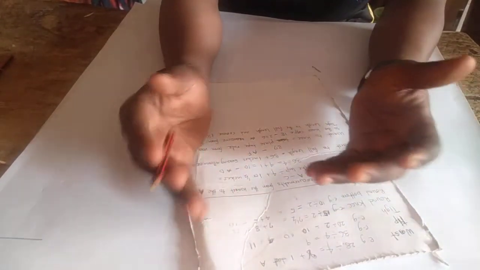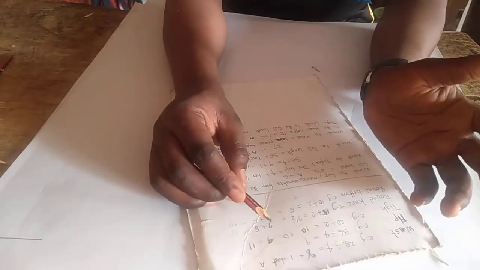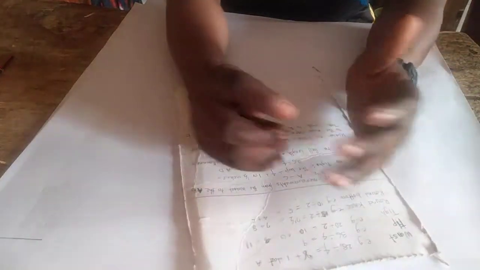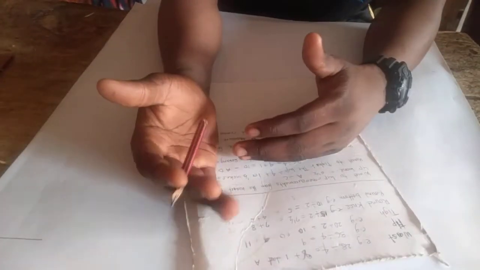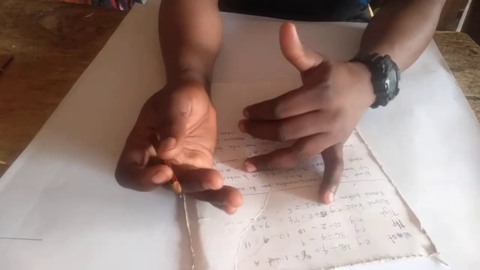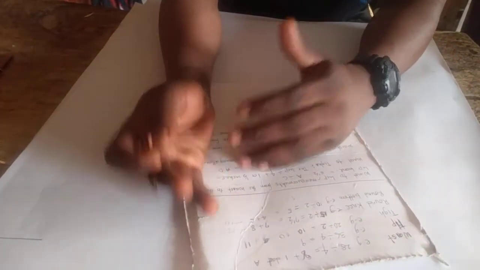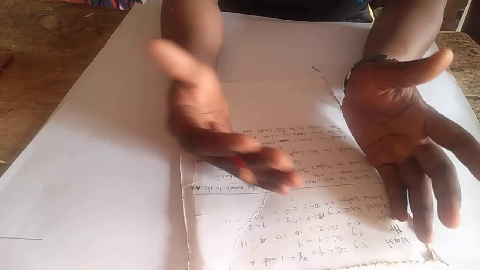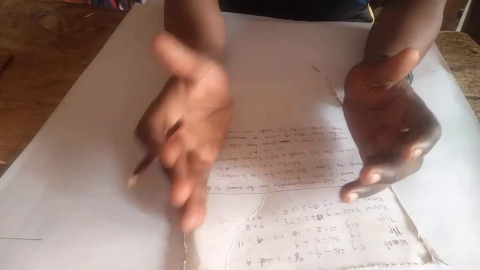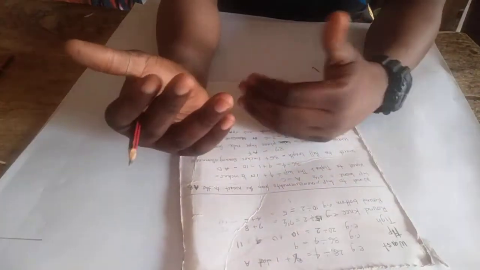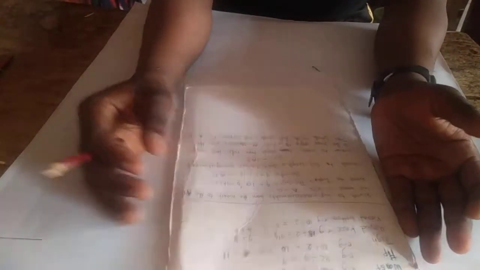So the new measurement for the thigh now is 9 and 11, 9 for the front and 11 for the back. The round knee is 7 and 8, 7 for the front and 8 for the back. And the round bottom is 4 and 6, 4 for the front and 6 for the back. So that is for the horizontal.